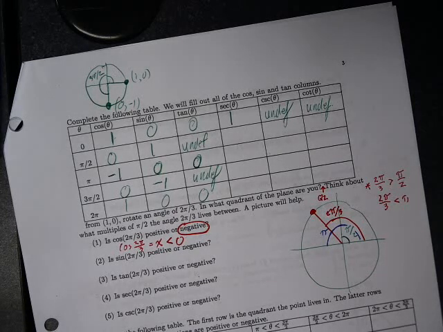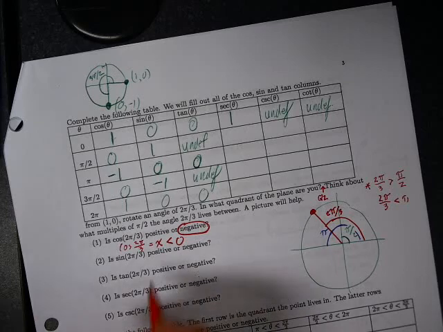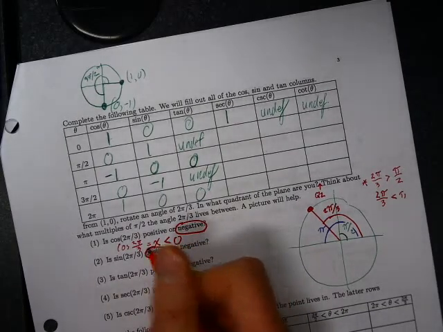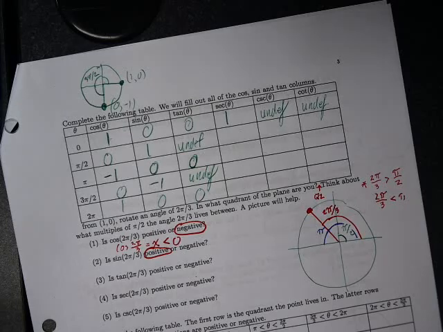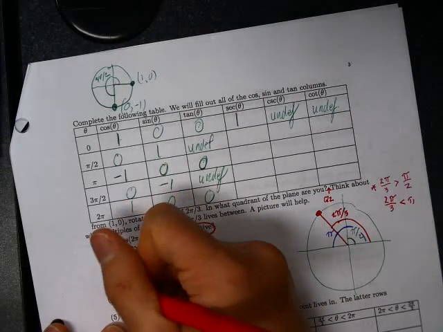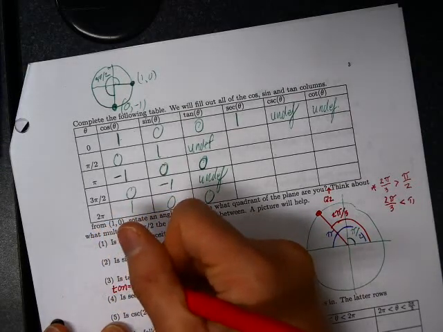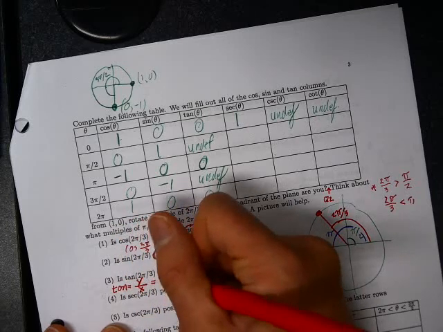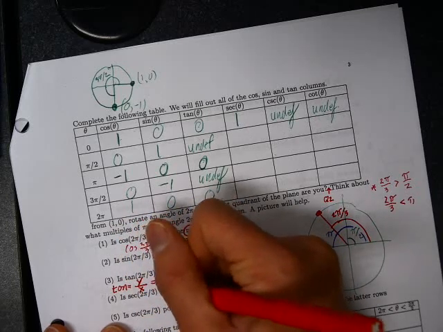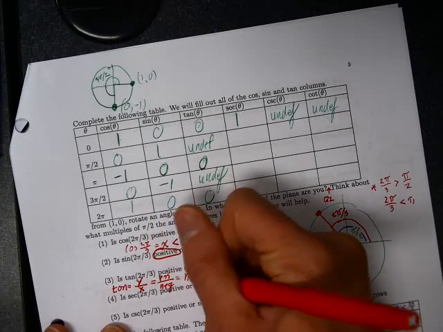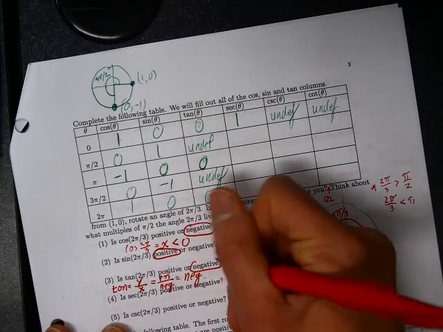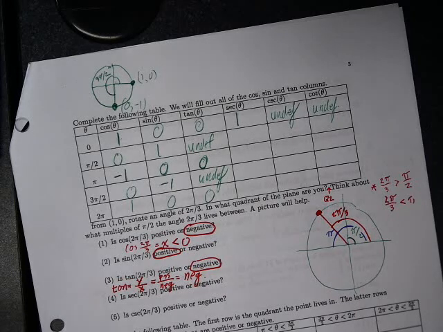Positive, because the y values in quadrant 2 are positive. Tangent? Negative. The tangent should be y over x, which is something positive divided by something negative, and positive divided by negative is negative. Secant, positive or negative?